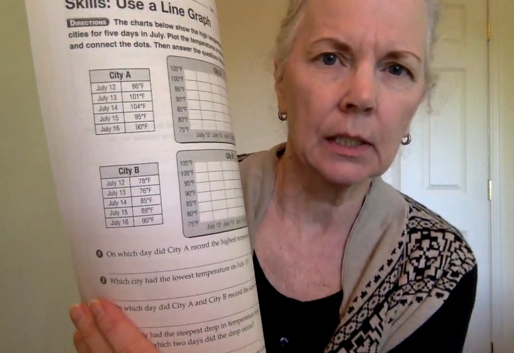You heard me use that word plot, that they plotted the dot. That means to place a dot on your number line where it belongs, on your number graph, line graph. So, City A and City B, there's 2 different cities, but the dates are the same, July 12th, July 13th, July 14th, and we're comparing the temperature in those 2 different cities.